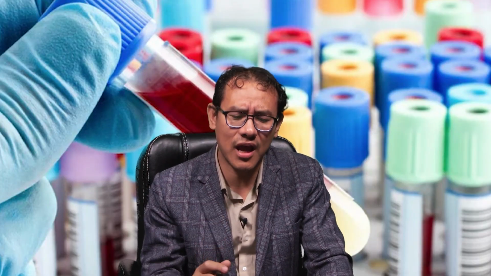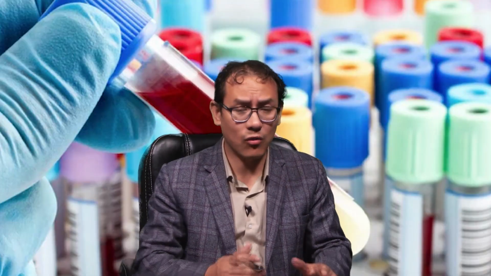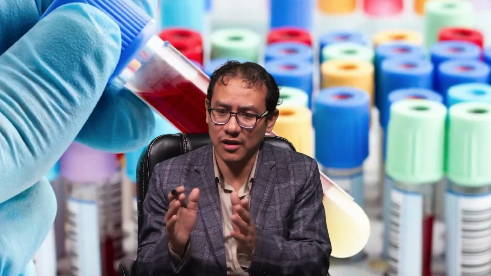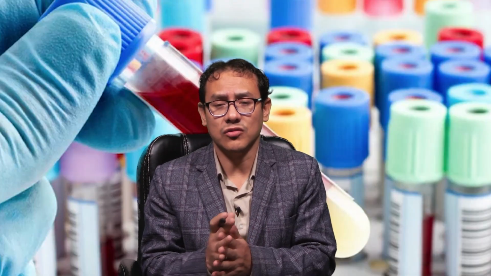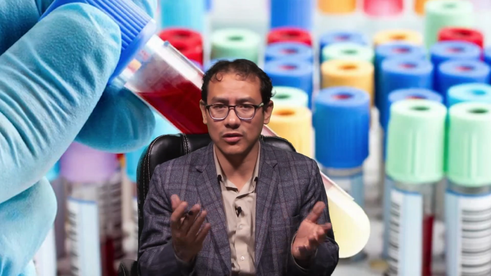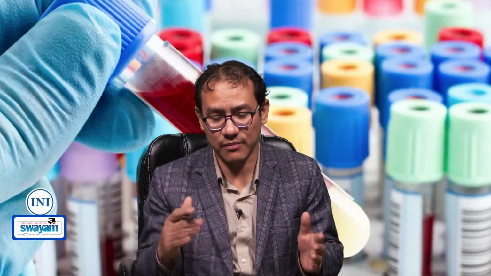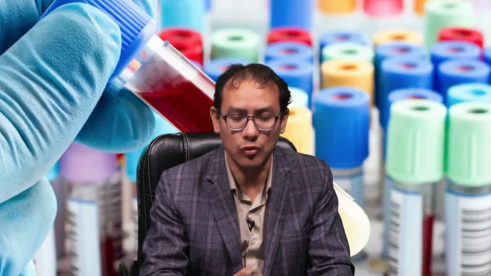Other specific rules are also there, depending upon what type of specimen and what type of investigation is required. You have to read the different guidelines and follow the prescribed procedures from different recognized agencies, and accordingly you have to do it.